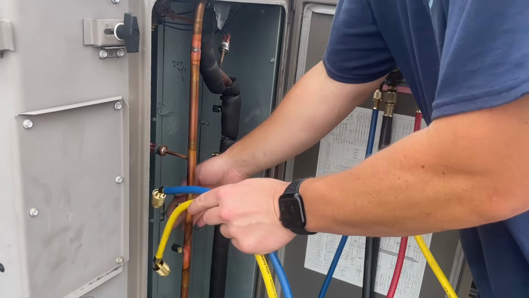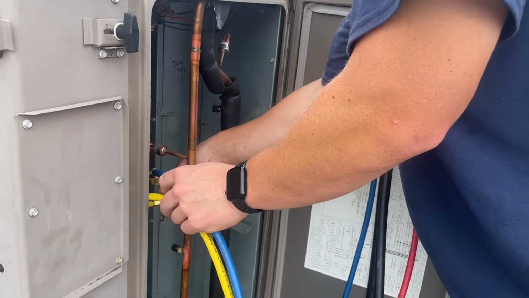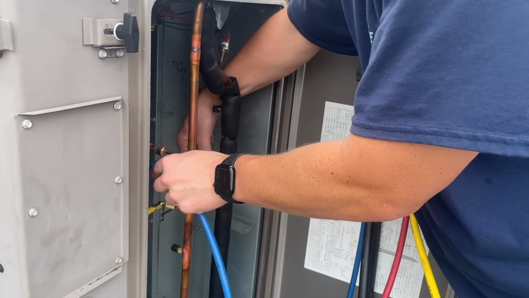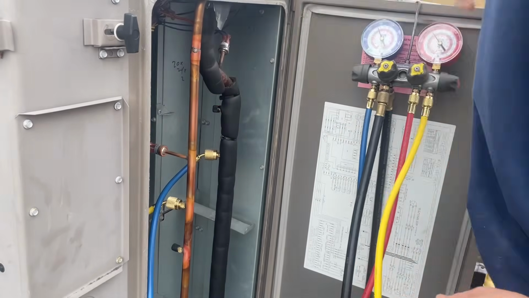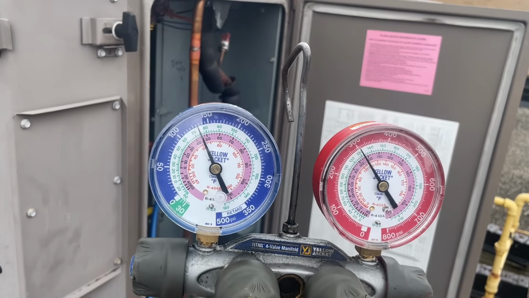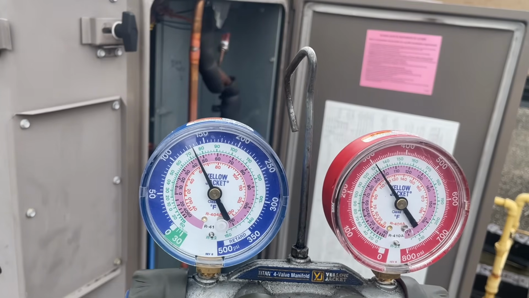Now we'll hook up our gauges to circuit number 1. High side on, low side on, and we are loaded right up on our first stage.